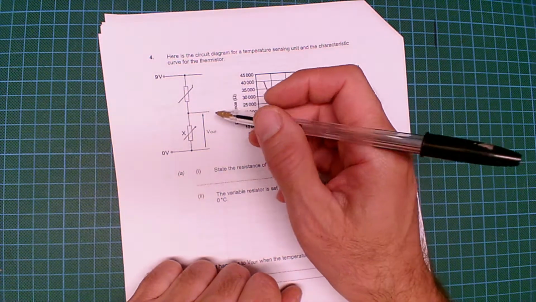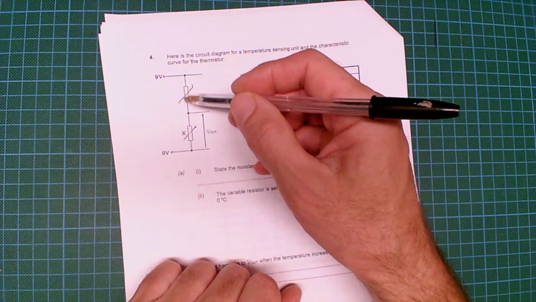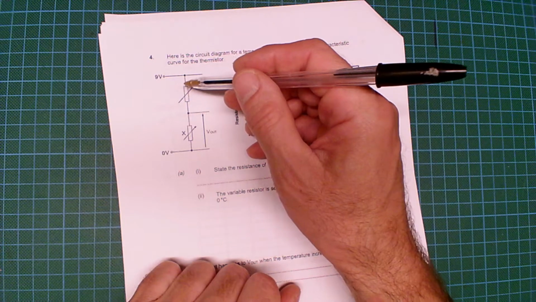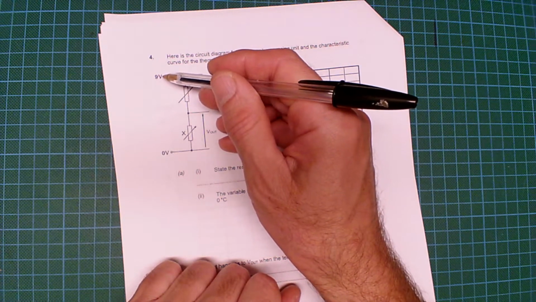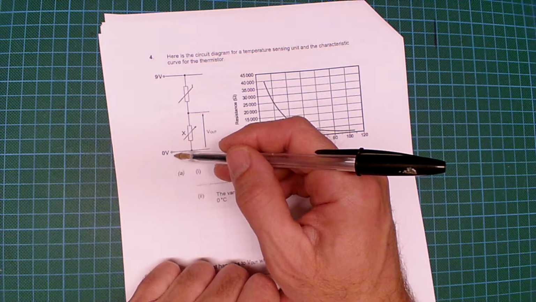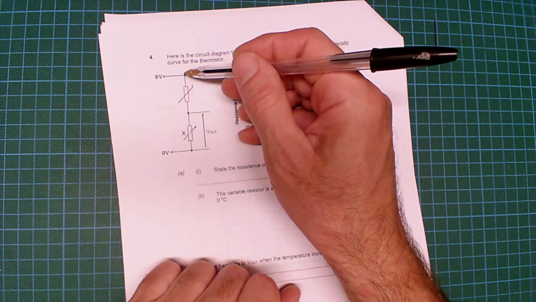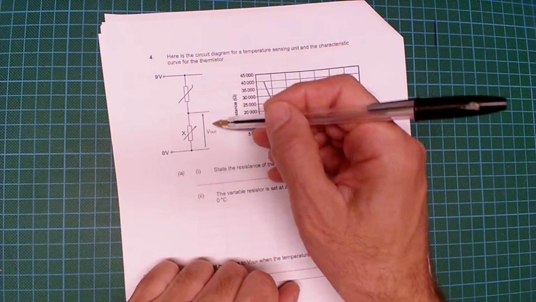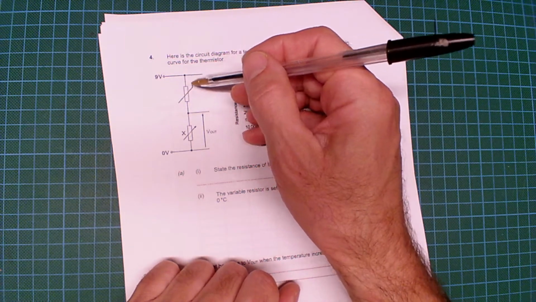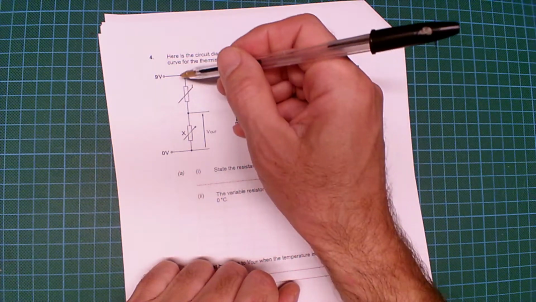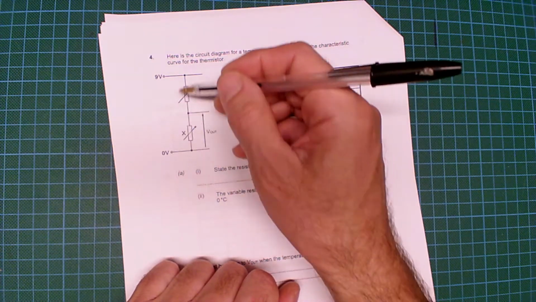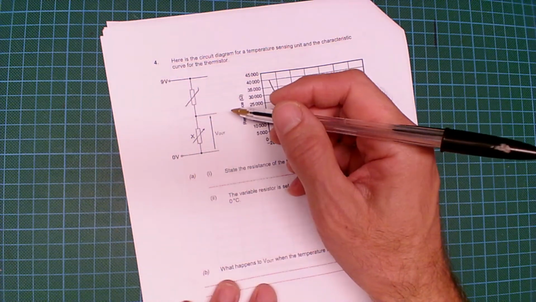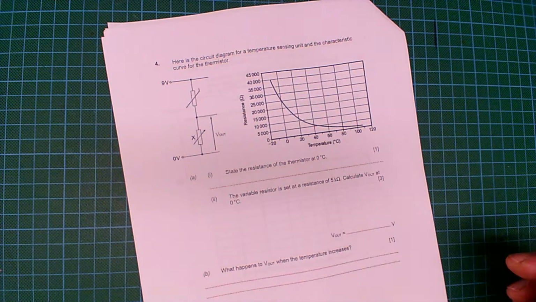Okay, so these two resistors are arranged as a potential divider. So we're going to divide this voltage. Note that we start with 9 volts and we drop down to 0 volts, and so we're going to be dropping part of that voltage here, and then the remainder here. The proportion of the drops in voltage will be proportional to the resistances as well, and we'll come back to that in a little bit, because to understand that is quite important.